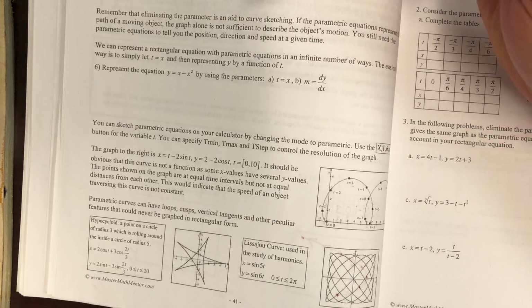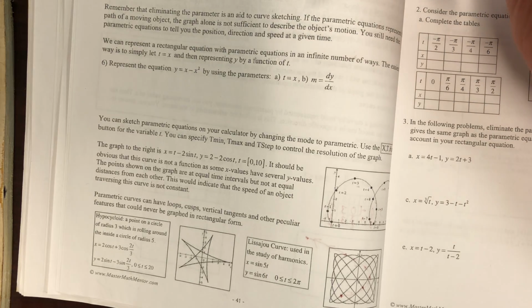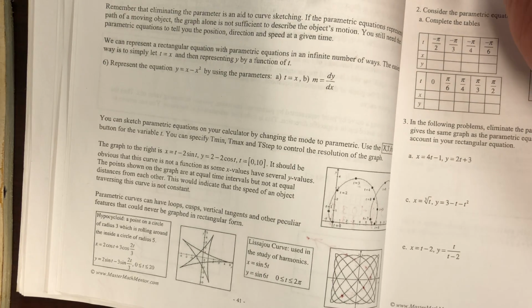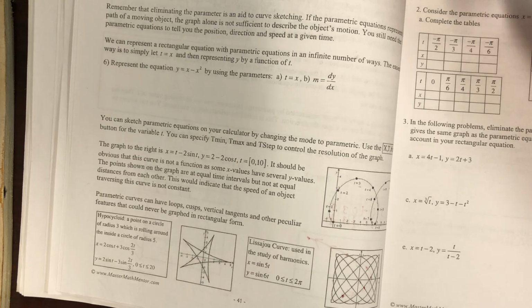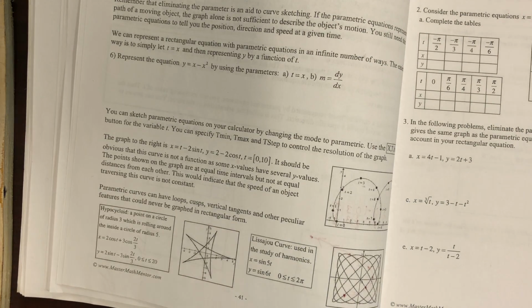Remember that eliminating the parameter is an aid to curve sketching. So if the parametric equation represents the path of a moving object, the graph alone is not sufficient to describe the object's motion. You still need the parametric equation to tell you the position, direction, and speed at a given time. I'm honestly just reading this. I'm not even listening to myself.